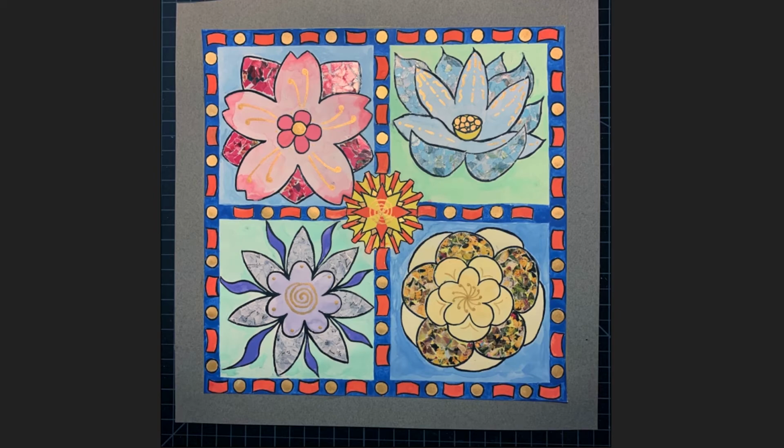The eye does kind of carry around the border because of the energy, the activity, and the contrast in the border, which kind of overlooks the flowers in the 4 quadrants. And then the center motif does work with the border. It has a very different character, a very different tone of voice than the other flowers.